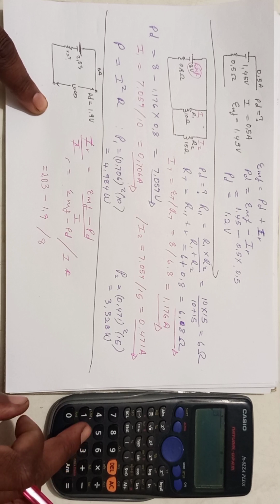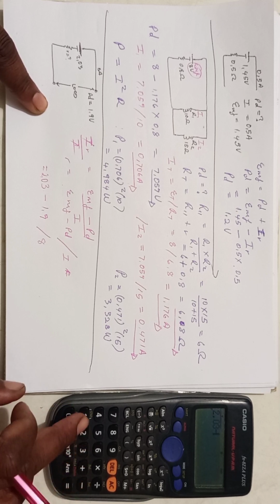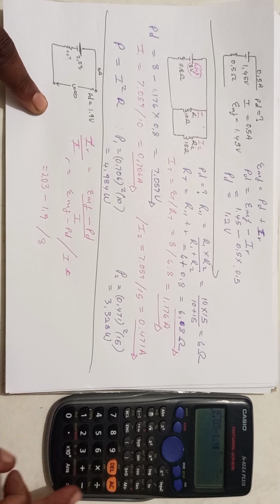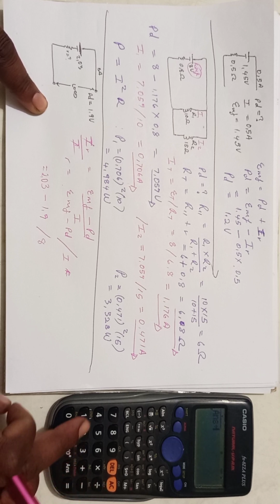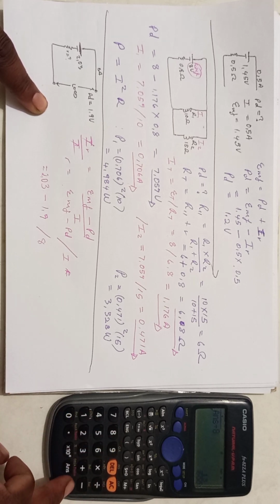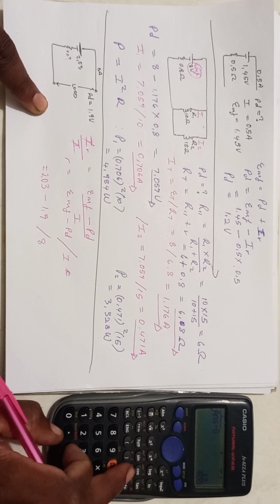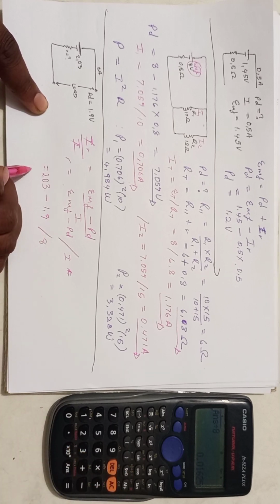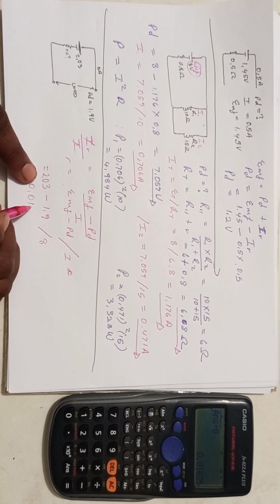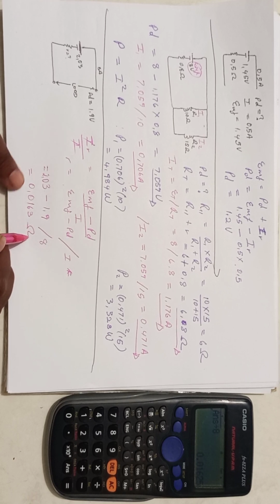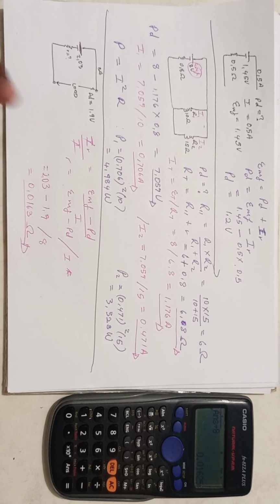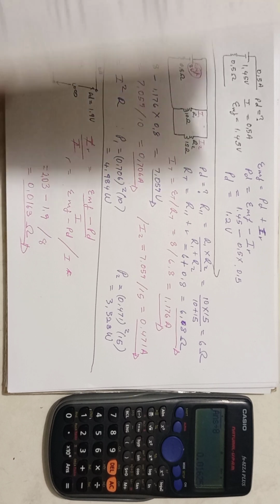So if we say 2,03 minus 1,9, we get this, and we divide that by 8. So what do we get? Our internal resistance is 0,0163 ohms. So that's how we can calculate the internal resistance.